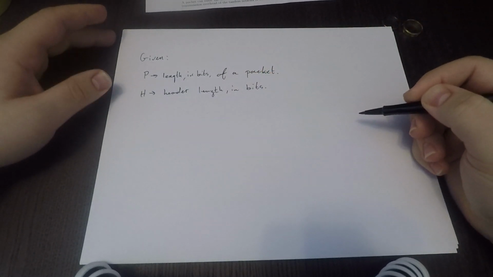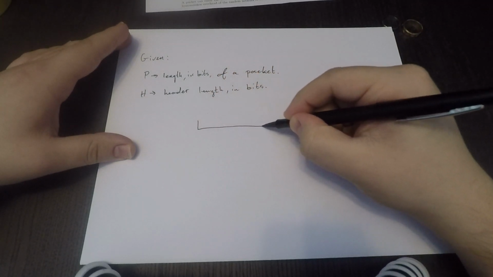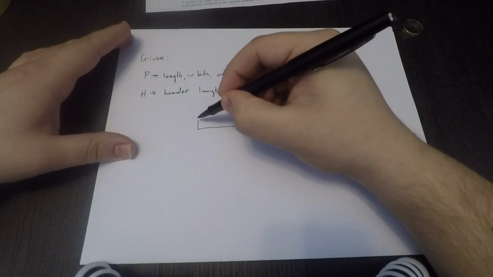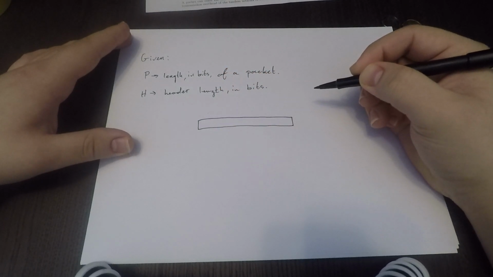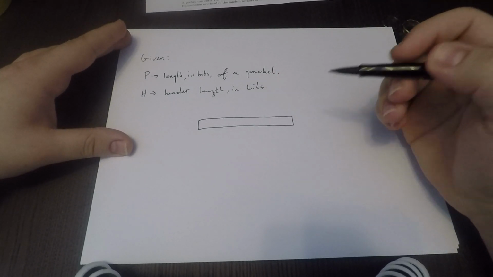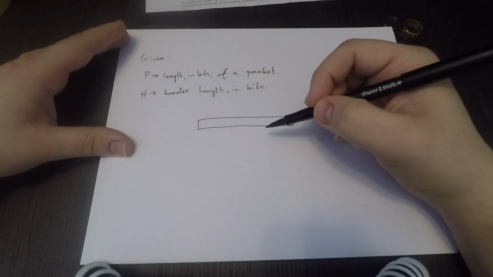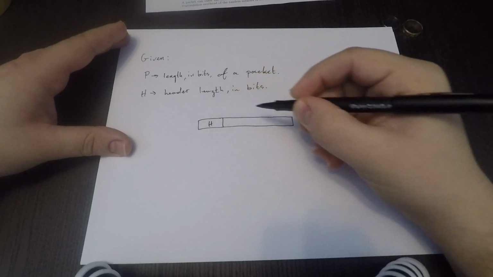Okay, so if I draw out one of these packets, I can just take the standard representation of a packet. Now, I don't know exactly how long the header is or how long the body of this packet is, but I will assume that the body will be longer than the header. So I'll say this is our header.